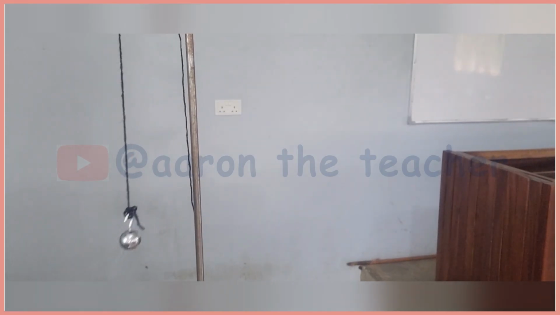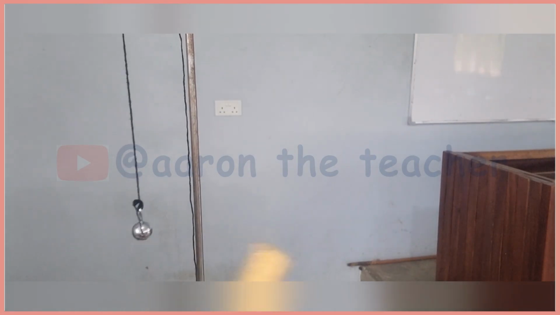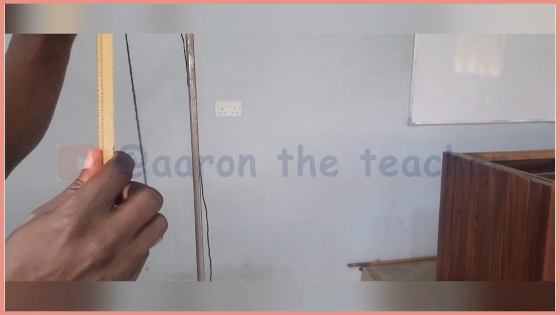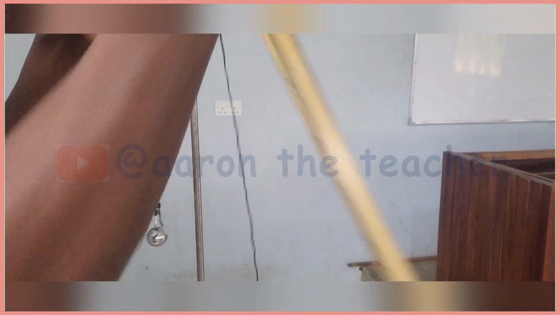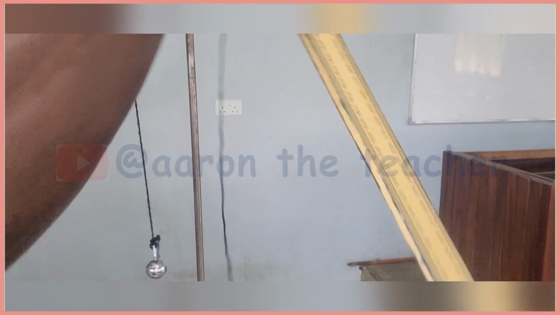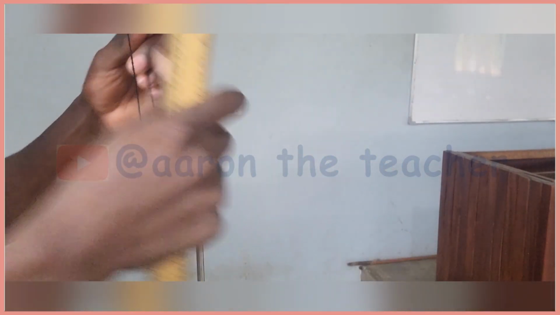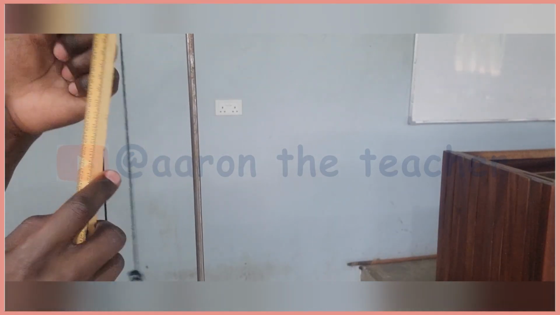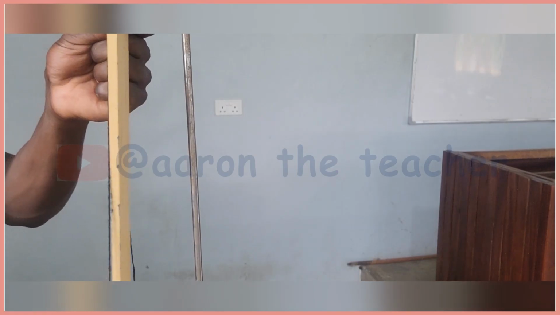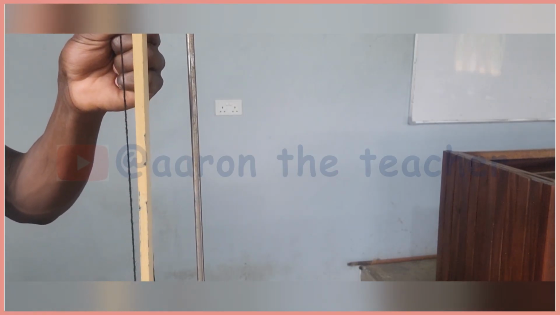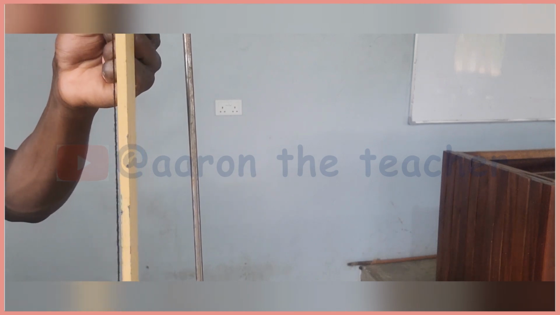Then after recording, I again measure a length, this time at 30. I come back and measure my length at 30 centimeters. I place my meter rule up to 30 and make sure the length is up to 30.